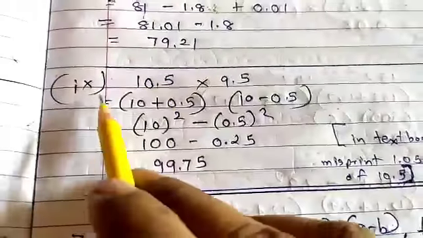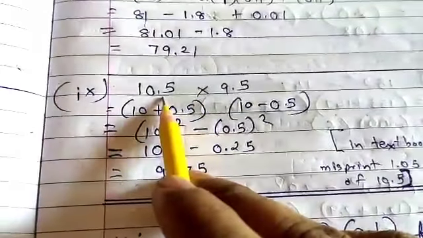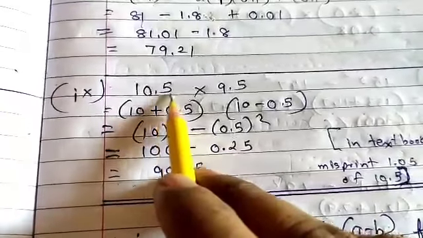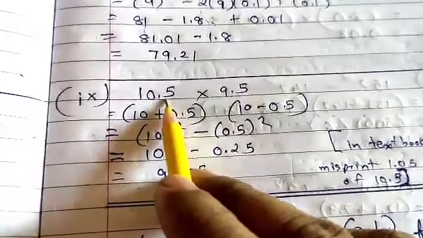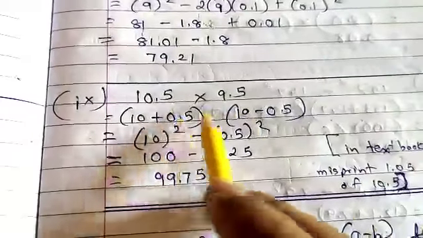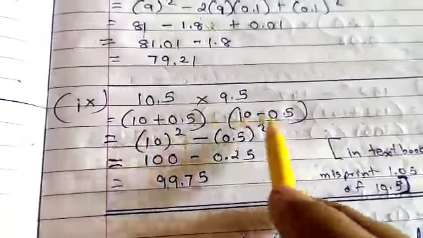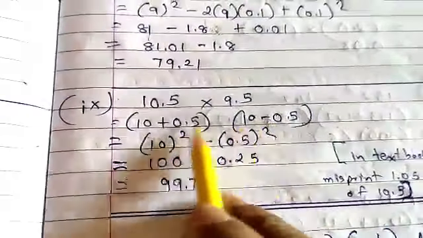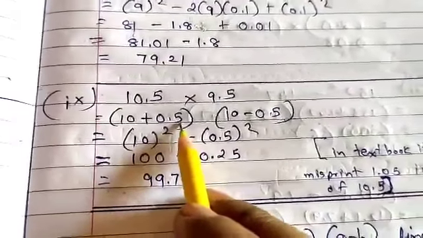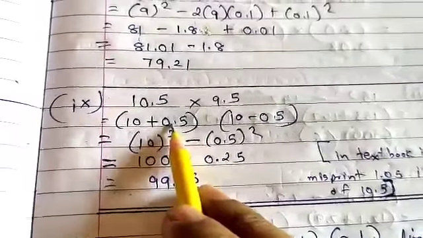Another one is sum number 9, 10.5 into 9.5. Now dear student, here because it is a 5, you can do either addition or subtraction. So what I did, I took 10 plus 0.5 and 10 minus 0.5, which gives 9.5. Now here also both the brackets have the same term, but there is only a difference of sign. So that is which identity? A minus b and a plus b equals a square minus b square.